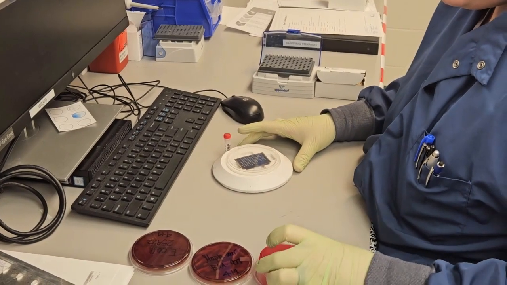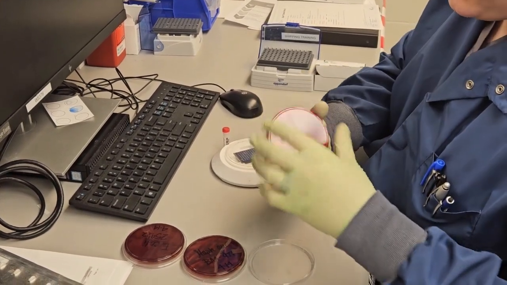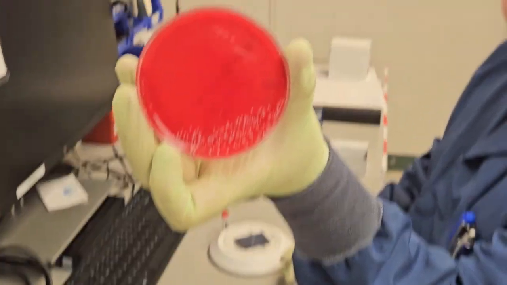Here we can watch as I inoculate an unknown bacteria I grew from swabbing my hand.